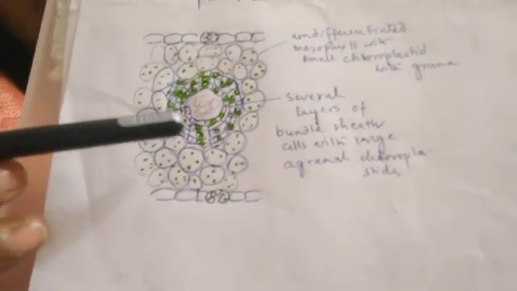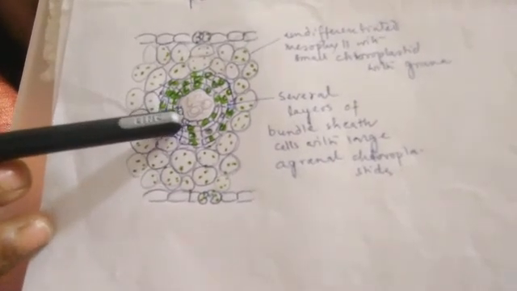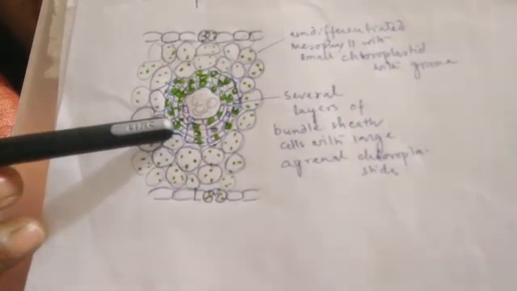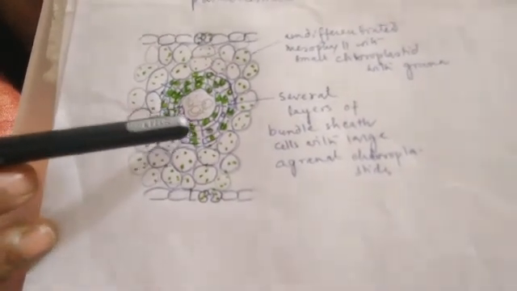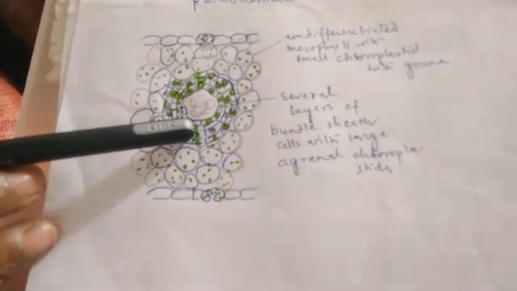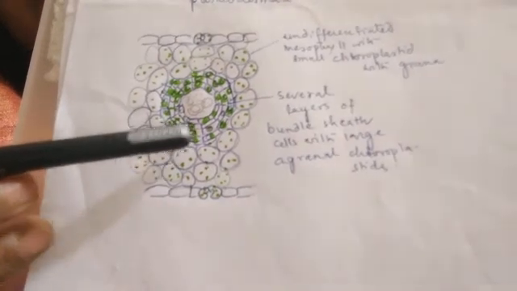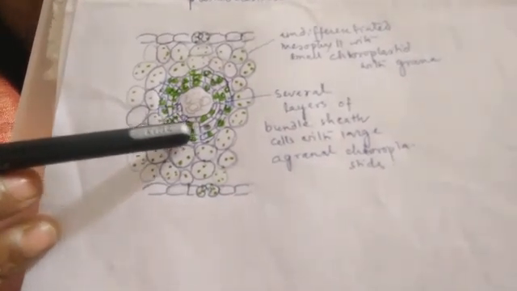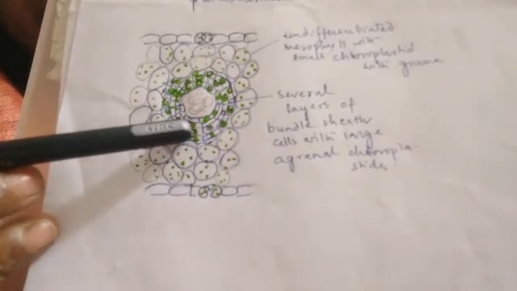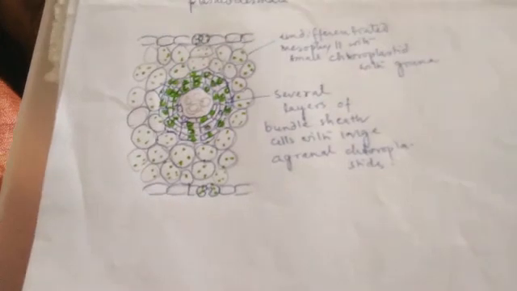Clear? In C3 plants, the bundle sheath cells are smaller with a single or two layers, but in C4 plants, bundle sheath cells are larger with numerous layers. In C3 plants, the chloroplasts of the bundle sheath cells are not differentiated, they are with grana and stroma, but in C4 plants, the chloroplasts of these bundle sheath cells are larger without grana, that is, agranal chloroplasts are present in the C4 plants.